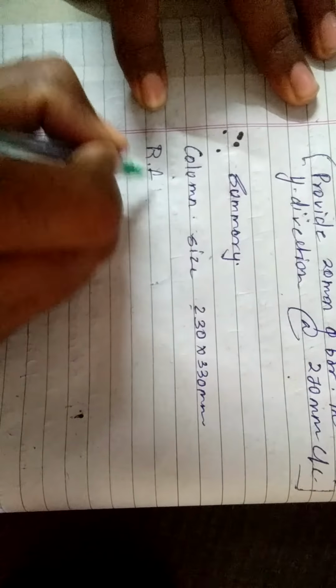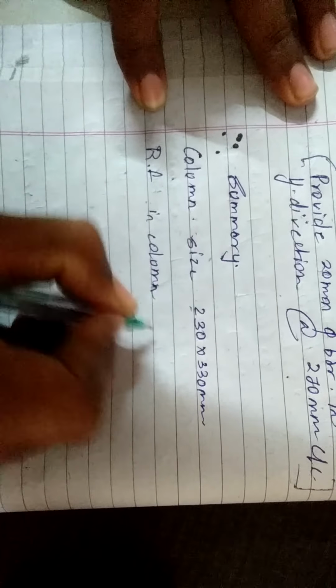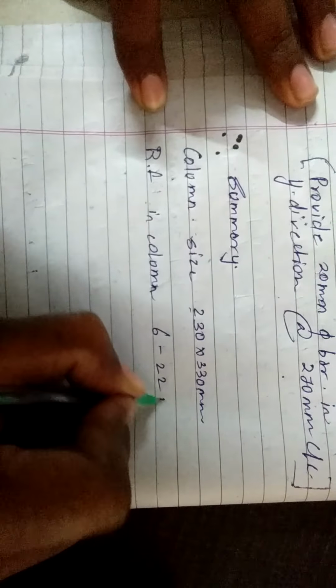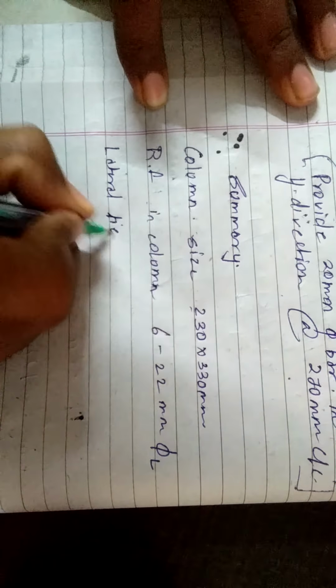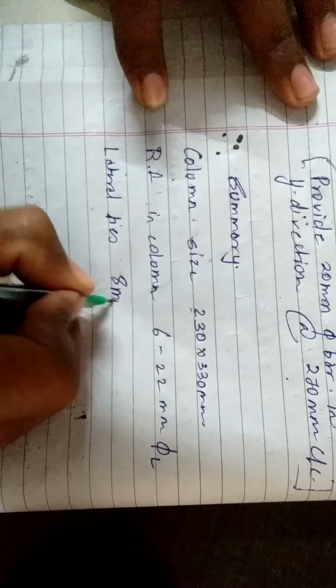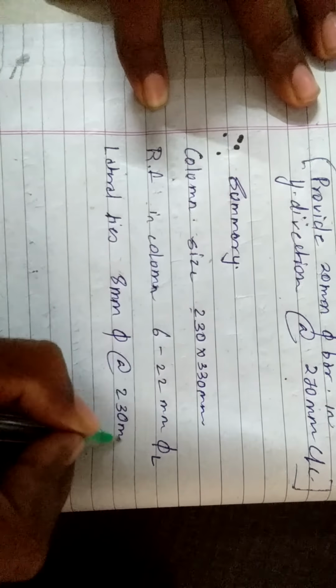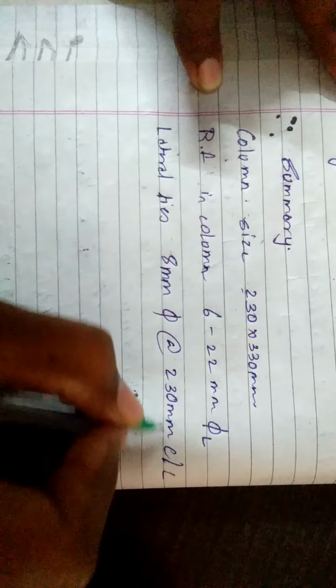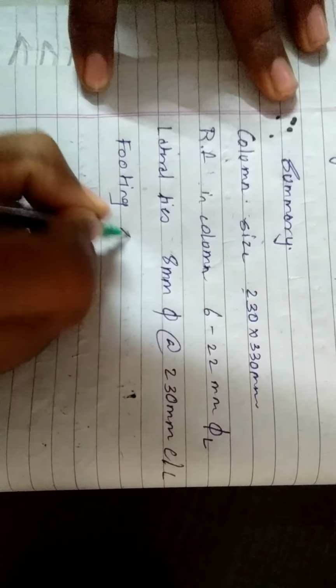Then the reinforcement in column, that is 6 bars of 22 mm longitudinal bar. Then the lateral ties of 8 mm at 230 mm center to center, and the footing size, that will be 1.8 into 2.6 meter.